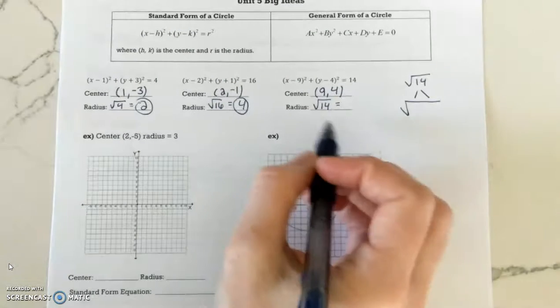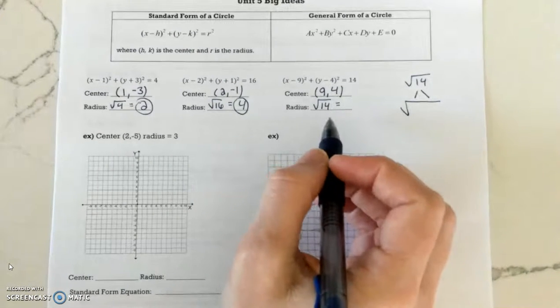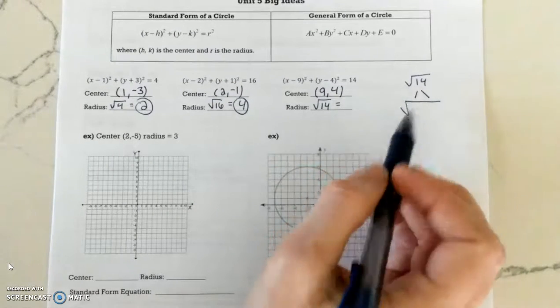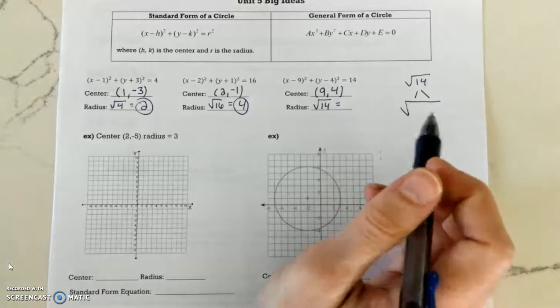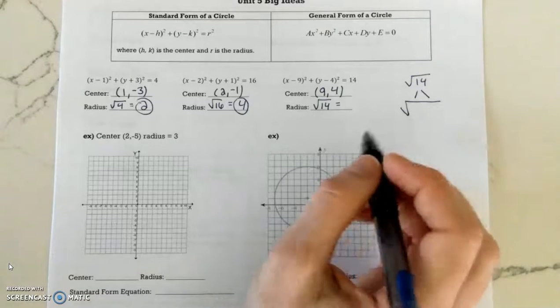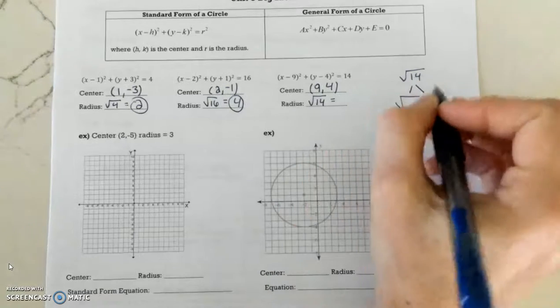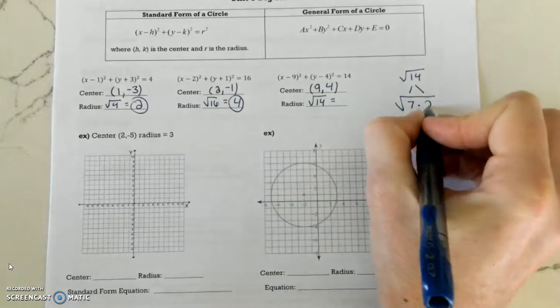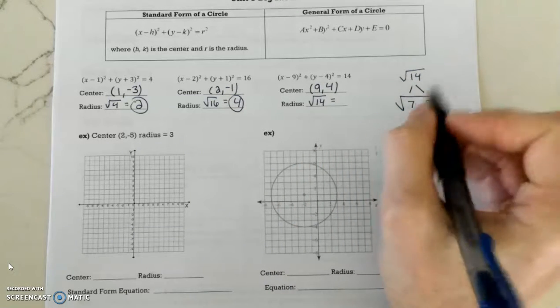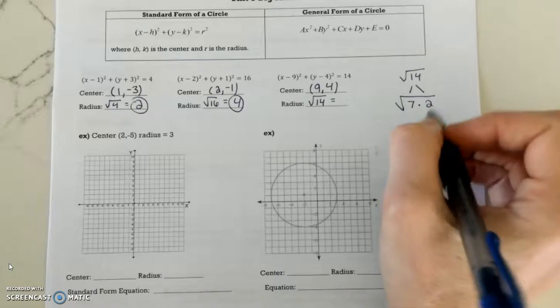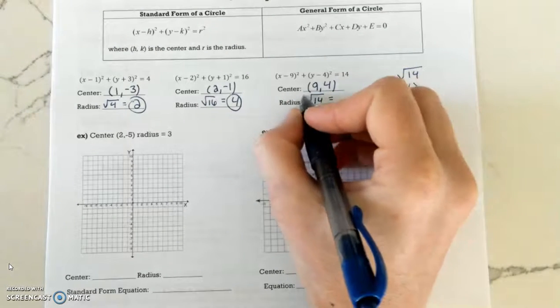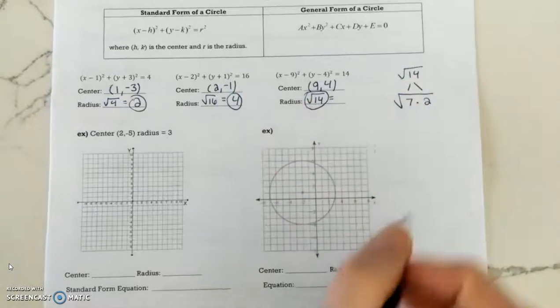Okay, so I want you to write this in the most simplified radical form. What you're going to do is find factors of 14. You did this in your first unit in algebra last year, so this is just a refresher. Two numbers that multiply to get 14 are 7 and 2. Neither one of these are perfect squares, right? So this is as simple as it gets. I'll keep this at square root 14. This is my final answer.